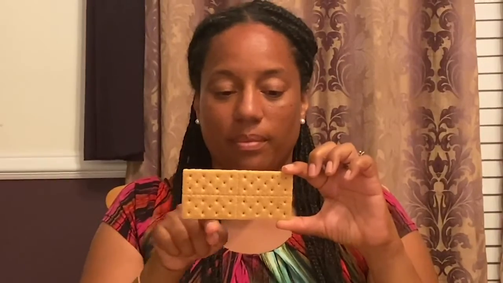Boys and girls, this is called a graham cracker. Can you tell me what shape this graham cracker is? I'm going to give you a moment to think about it. The shape is a rectangle. You got it, friends. It's a rectangle. And we know that it is a rectangle. It has those four sides, 2 long and 2 short.